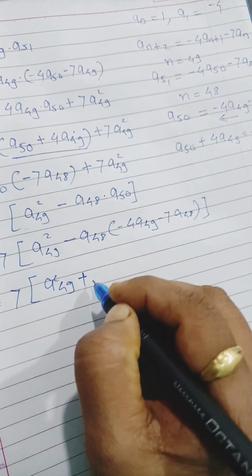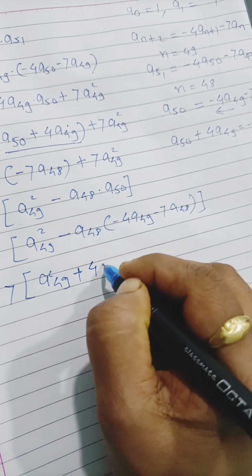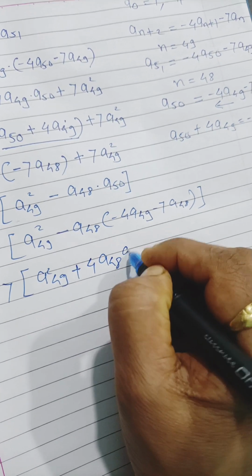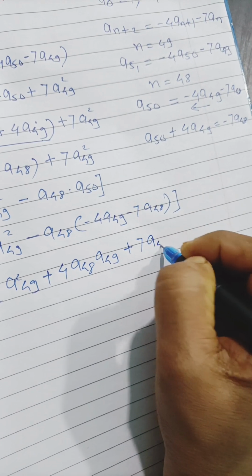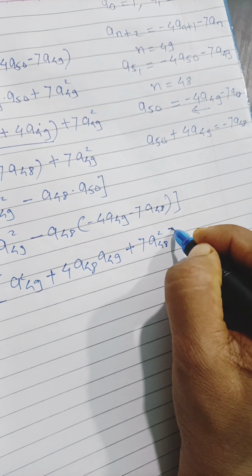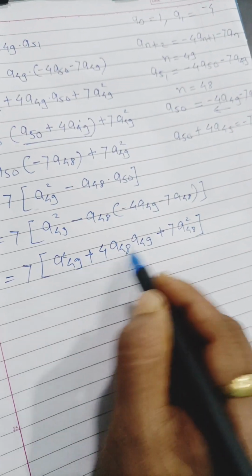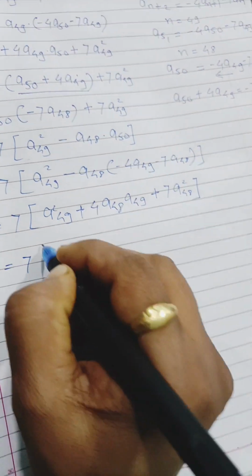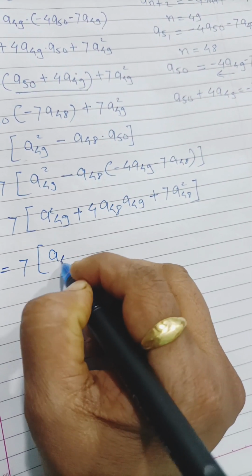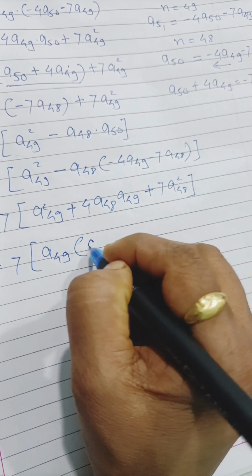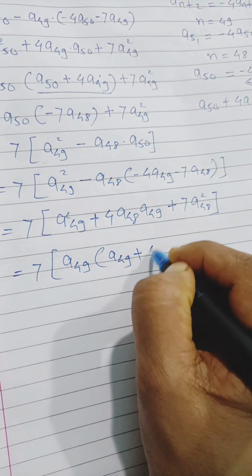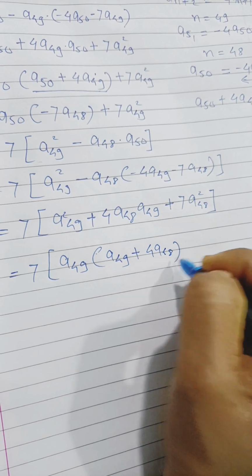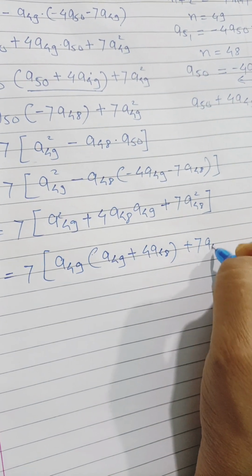Now multiply here, again positive 4 a48 a49 plus 7 square of a48. Now again from these two terms we will take common a49, so it remains a49 plus 4 a48, plus 7 square of a48 as it is.